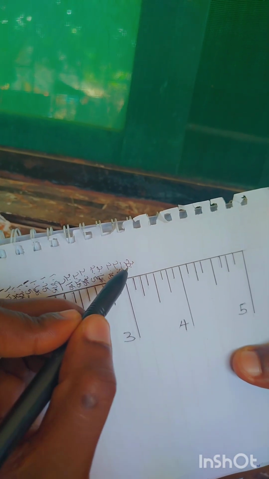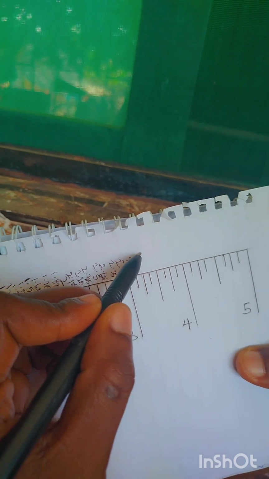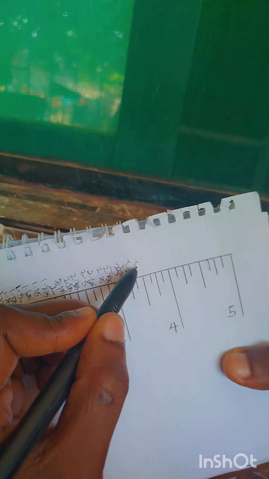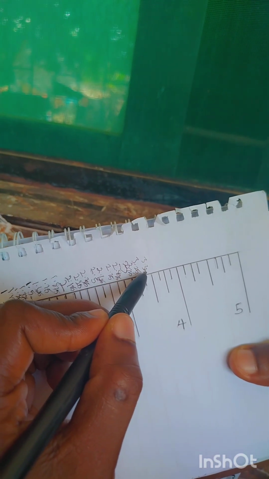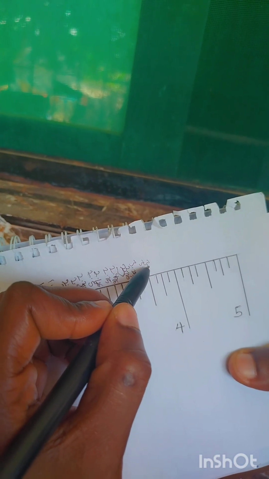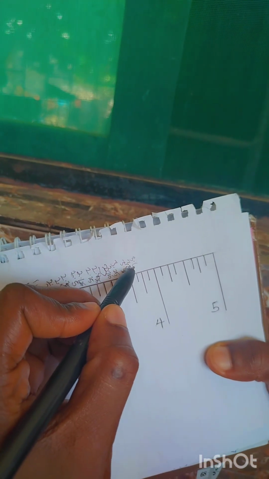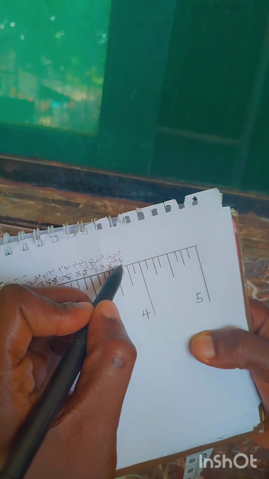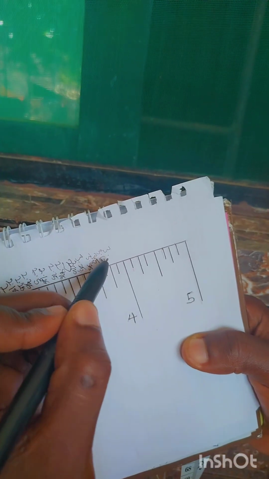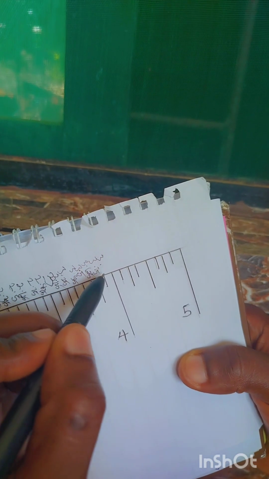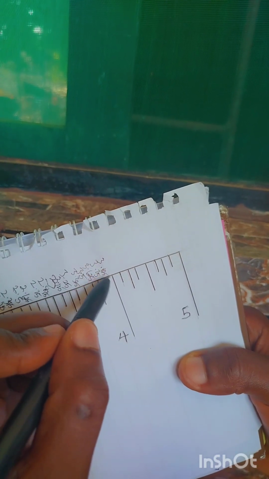So we continue. 3.125, 3.25, 3.375, 3.5, also known as three and a half, 3.625, 3.75, 3.875. Then we have 4 inches.